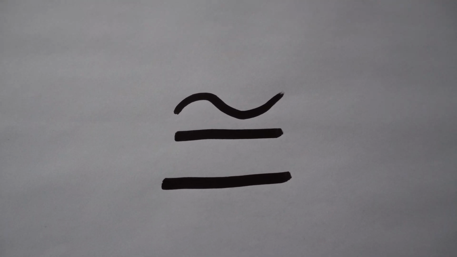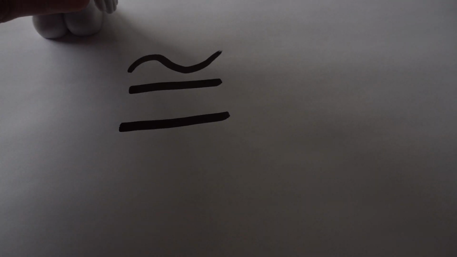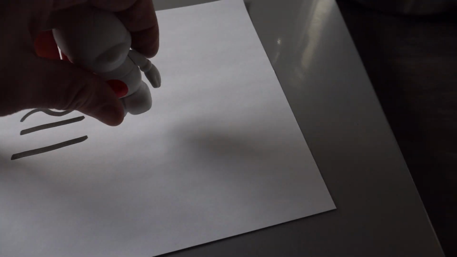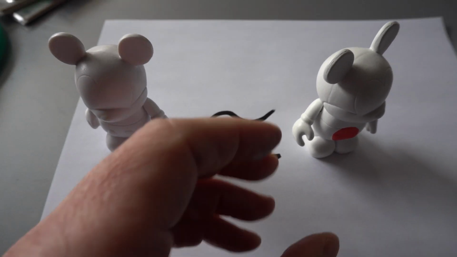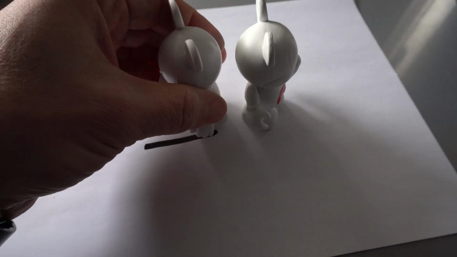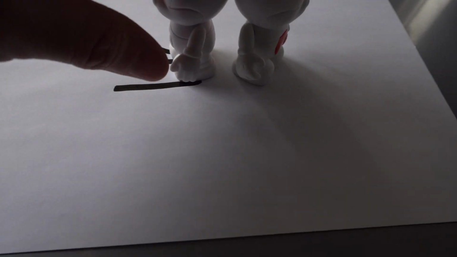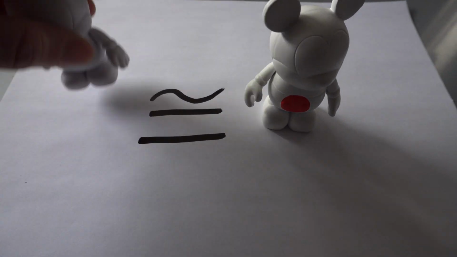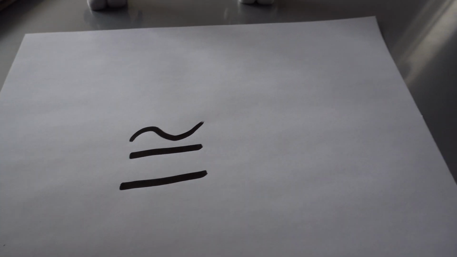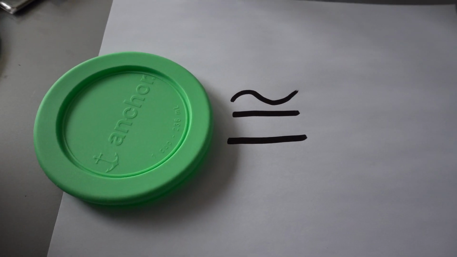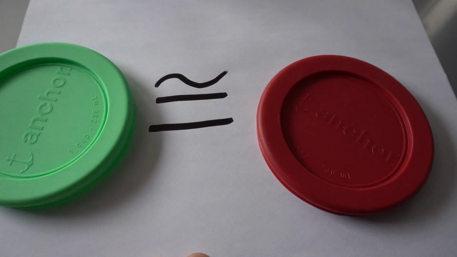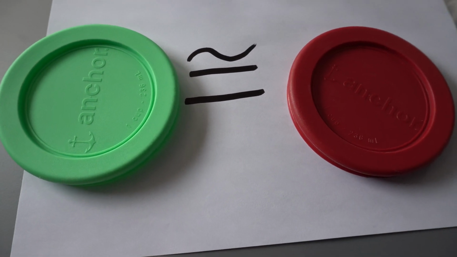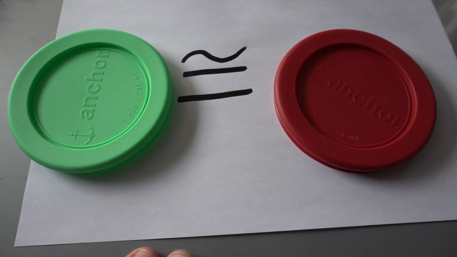Let's look at some real-world examples. If we have this Mickey Mouse, we can say that it is congruent to this Mickey Mouse because it's the same shape and size. Put them side by side, you can see that. We could say that they are congruent or equal. That's congruence. Similarly, we could say that this lid is congruent to that lid. Although the color is different, the shape is congruent.